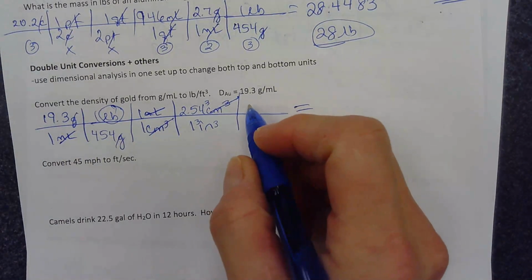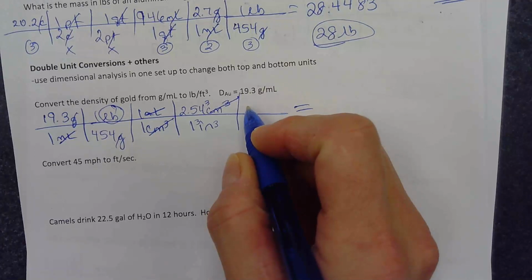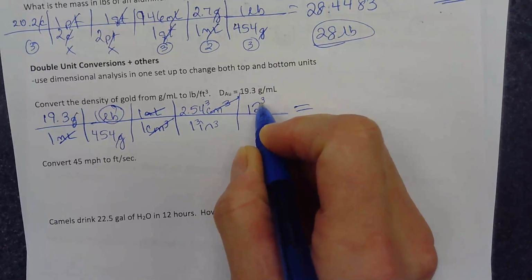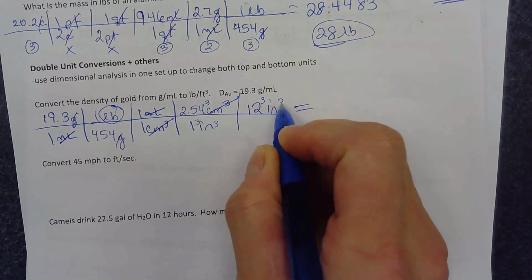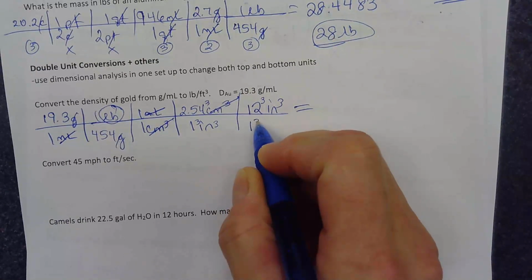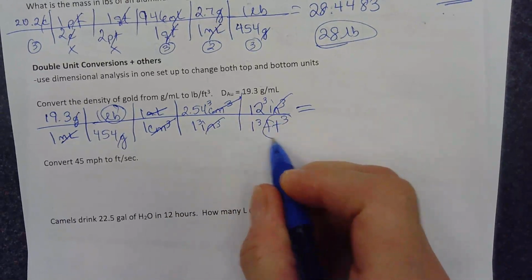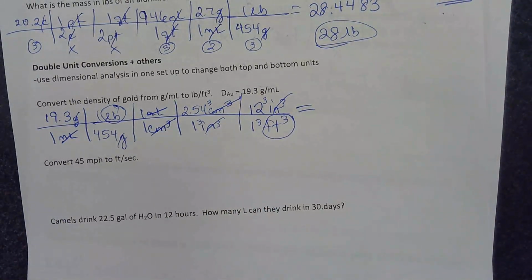What goes on top? Exactly what goes on top. 12 cubed inches cubed over 1 cubed foot cubed. So inches cubed cancel. Now I'm in foot cubed. Run your numbers.